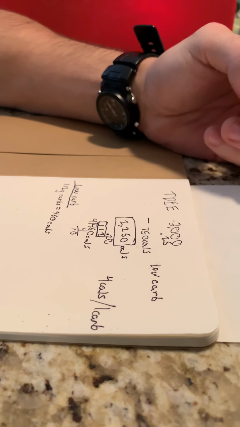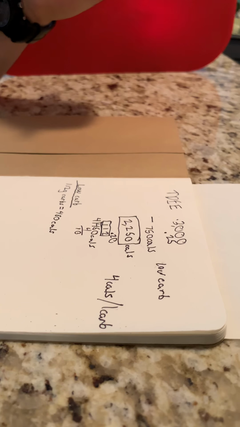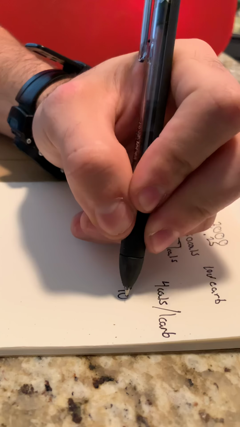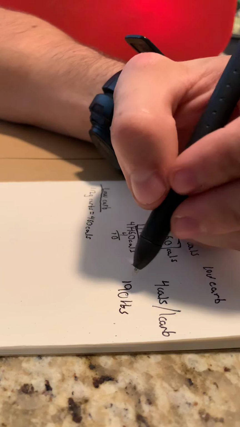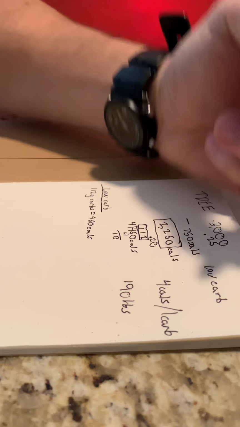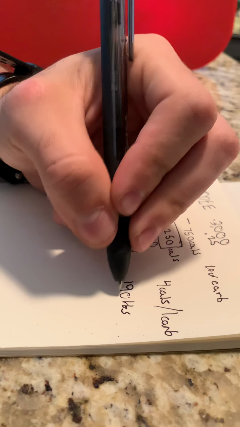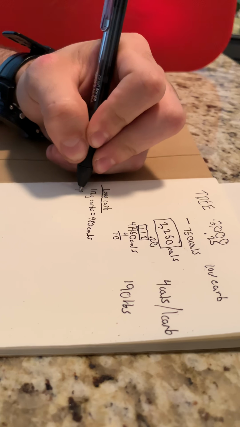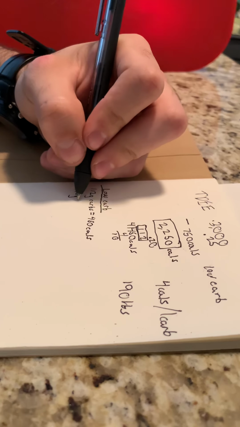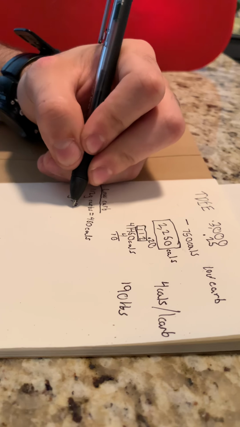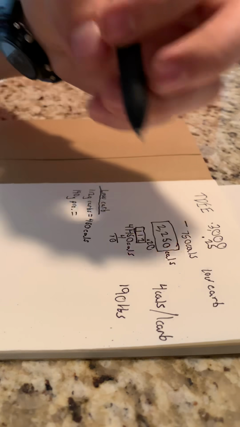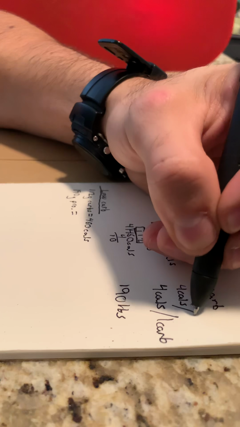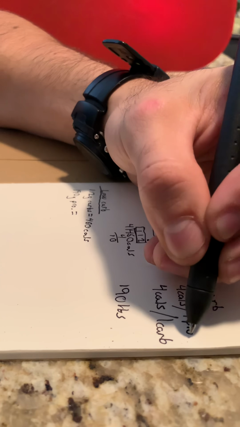Okay, now if your body weight is, let's just say, 190 pounds, so I weigh 190 pounds, that is going to be how much protein I have. So obviously, I'm going to put 190 grams are going to come from protein, which is equal to, well, 4 calories are also in 1 gram of protein.